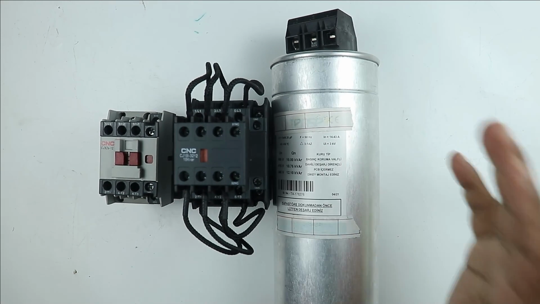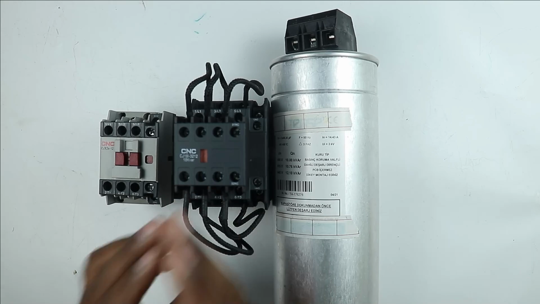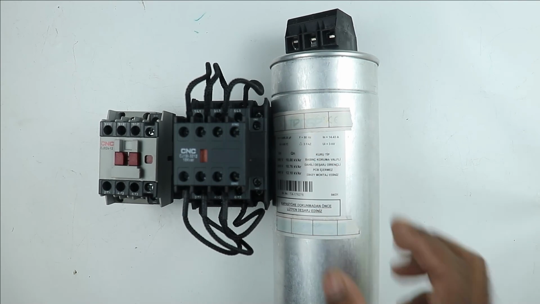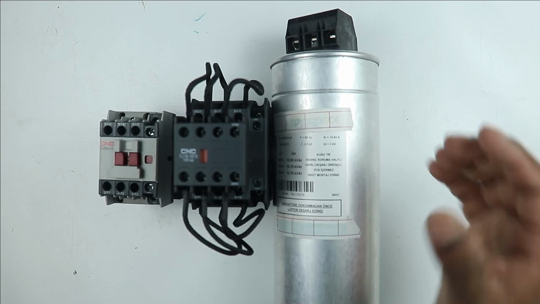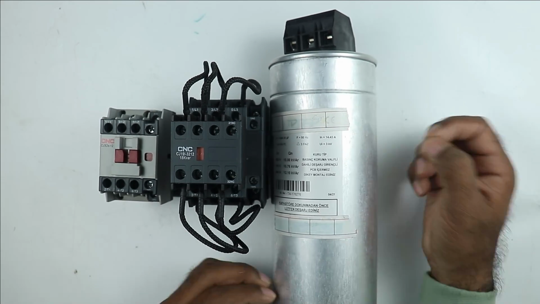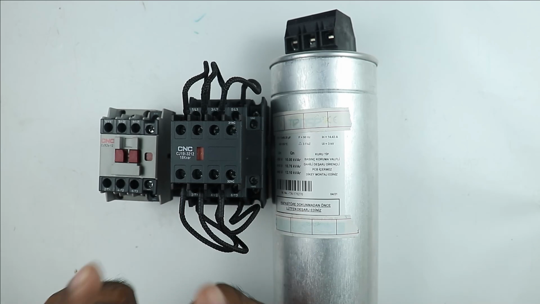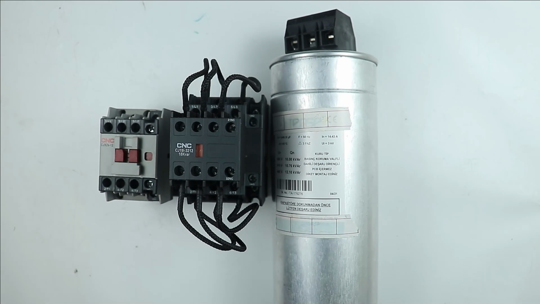Apart from this, to turn on the capacitor, if we don't use a damping resistor, then in this condition the life of the capacitor will be decreased. So to turn on and off the power capacitor, we always use such a contactor in which a damping resistor is present.